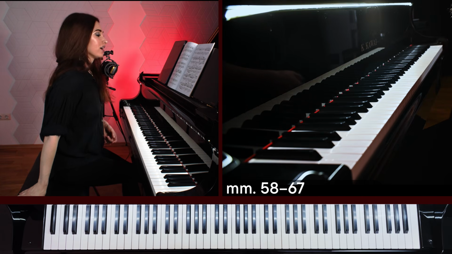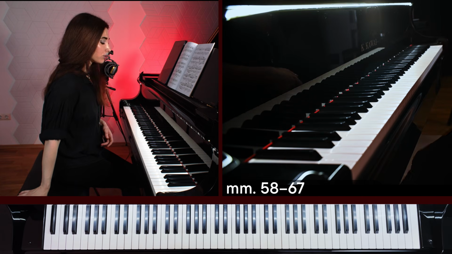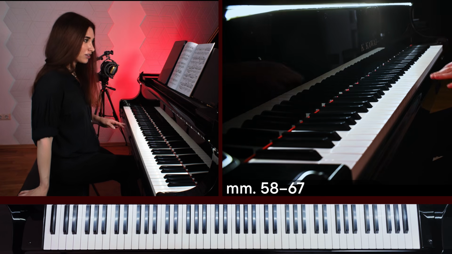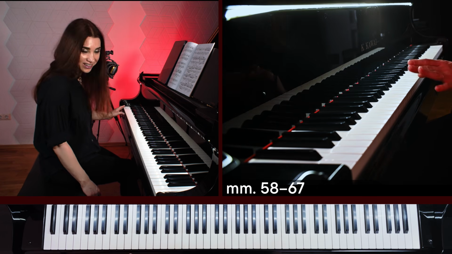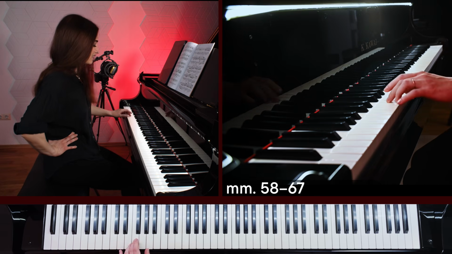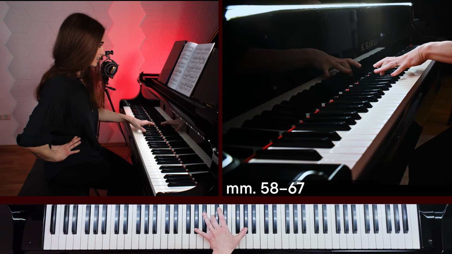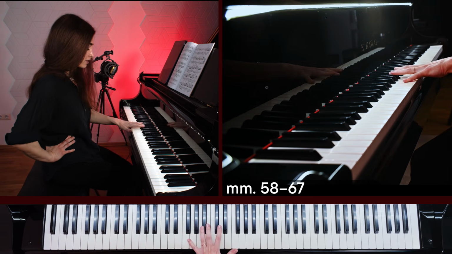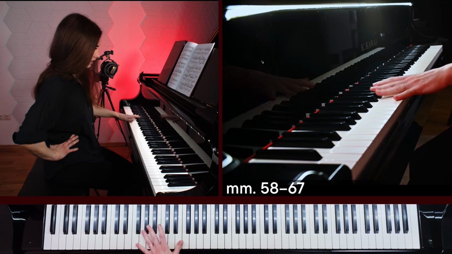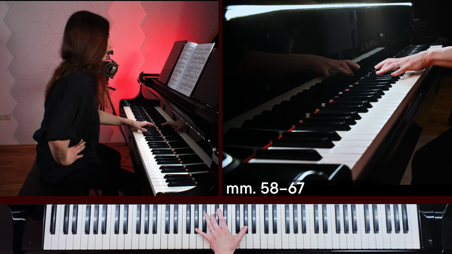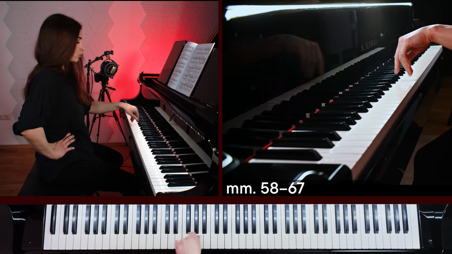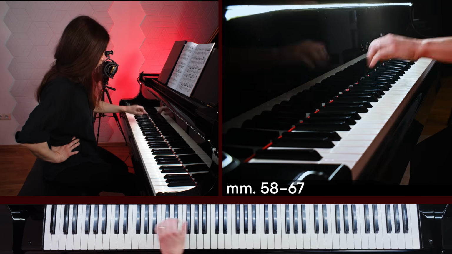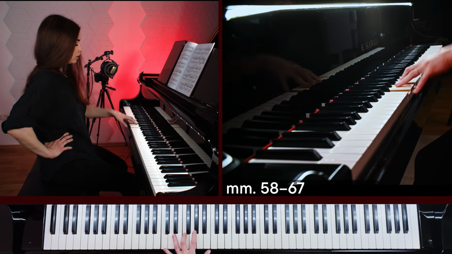Okay. Now, after you have done this a few million times, it's time to work on the left hand. Let's do that. Your chords are sometimes bigger than in the initial section. And I think your pedal is going to be delayed way more than before. And listen.